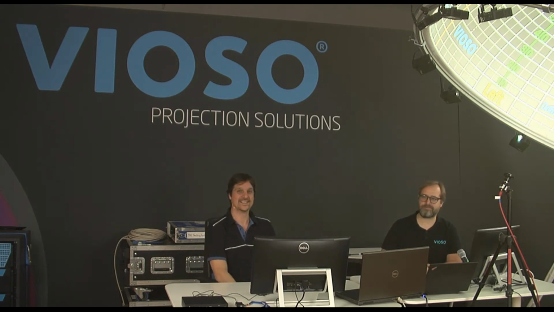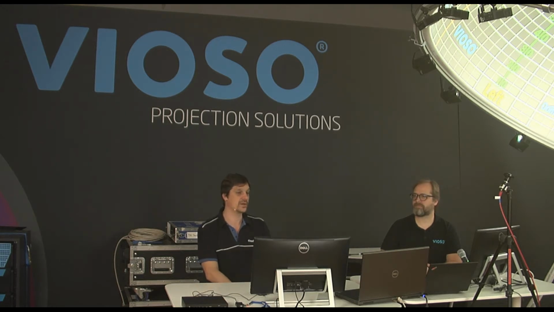So today, as you can see, this is about Vioso integration: how to get Vioso camera-based auto calibration into Pandoras Box. And we'll find out how this works with the help of Emanuel. And I will show you the Pandoras Box workflow after the calibration. Let's quickly go through today's contents.